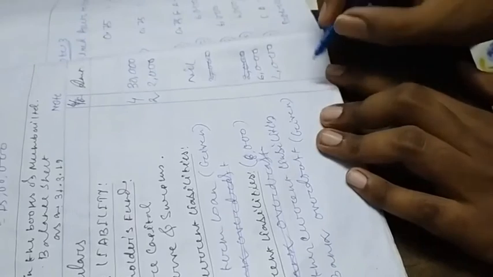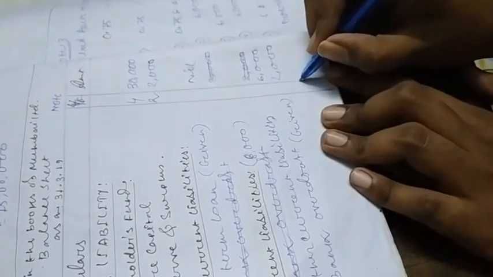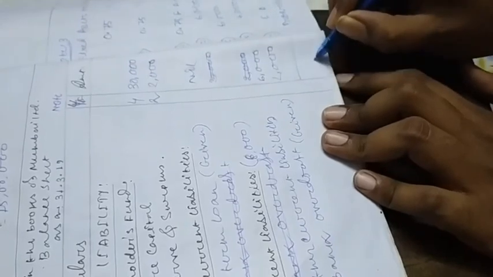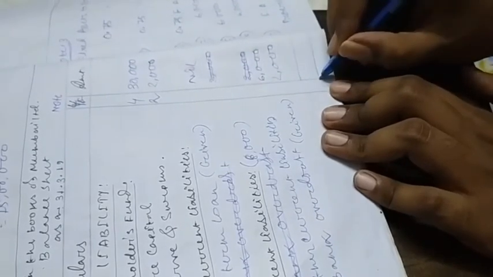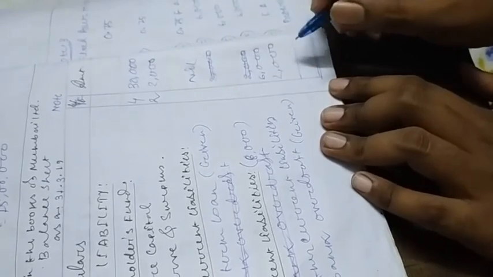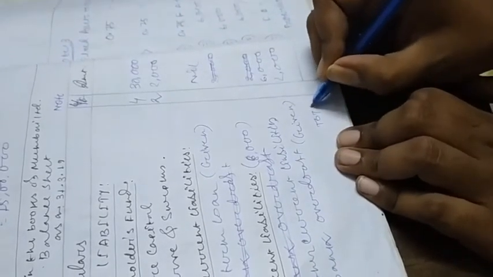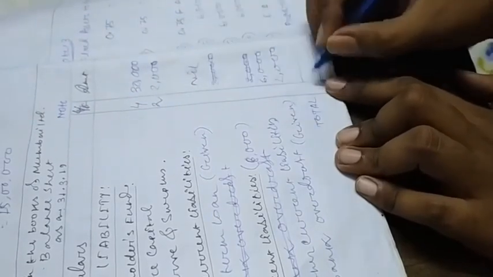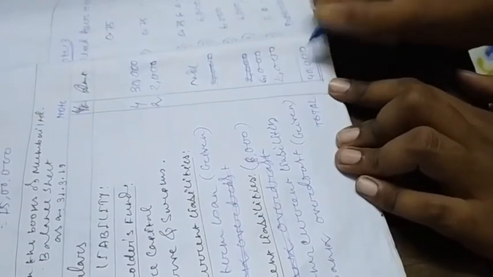Just ignore this cut down figure, there was a misunderstanding on my part. So here the total is 40,000. The value of total liability is 40,000, so the value of current liability is also 40,000.